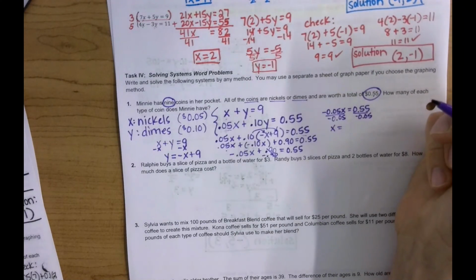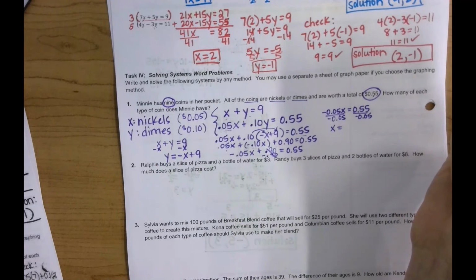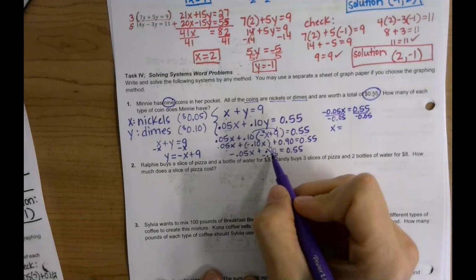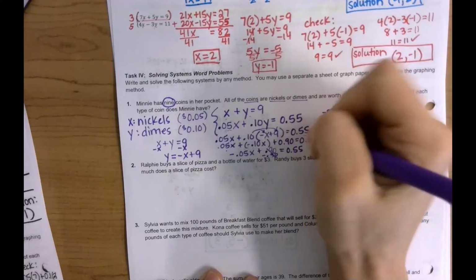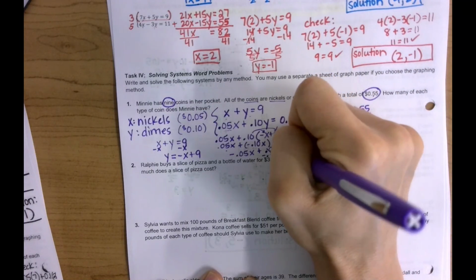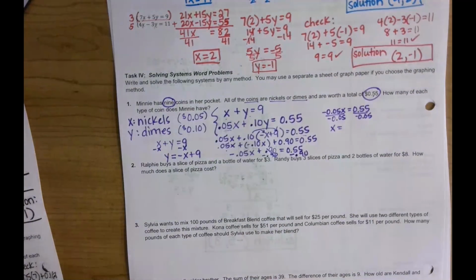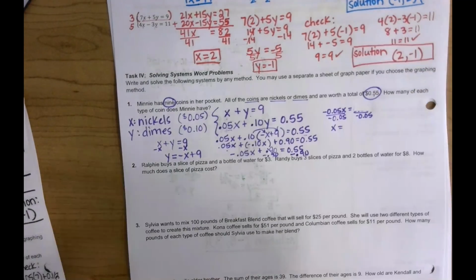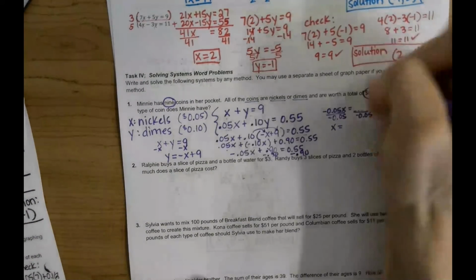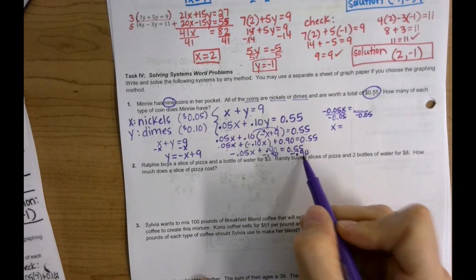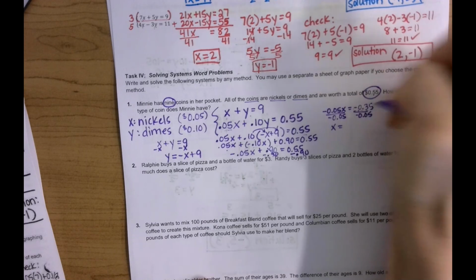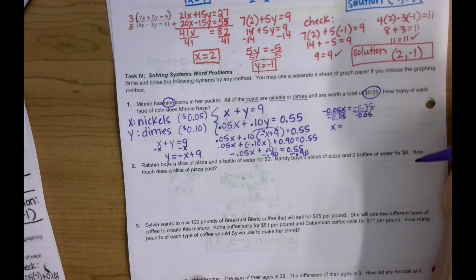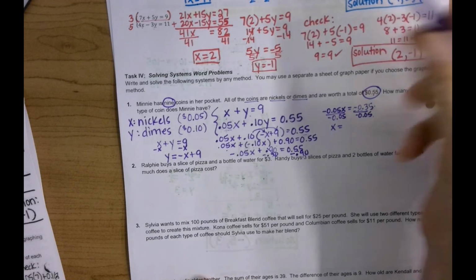X equals, oh, I totally messed this up. Going back here, I did minus, I need to do it to the other side, so I totally missed that, so I'm going to go back and fix this. So if I have 0.55 minus 0.90, I'm going to get negative 0.35. When I divide that by negative 0.05, I get x equals 7.